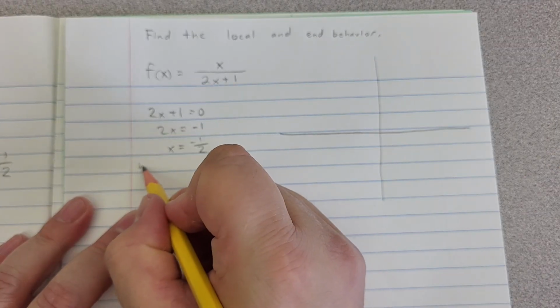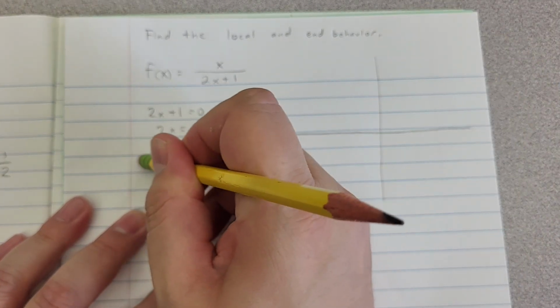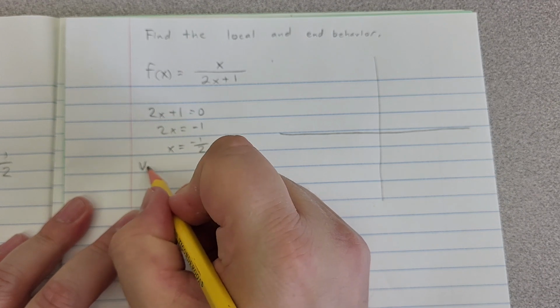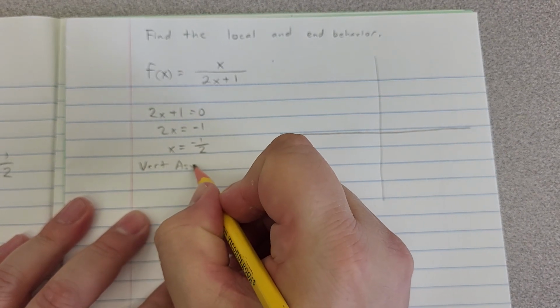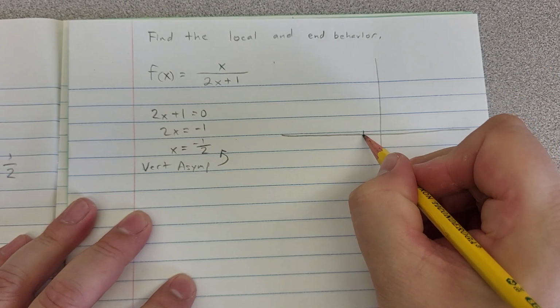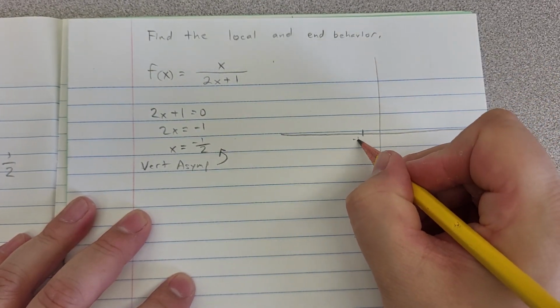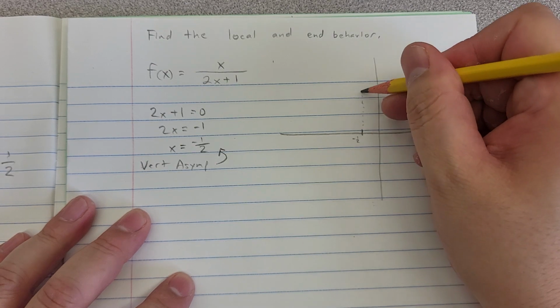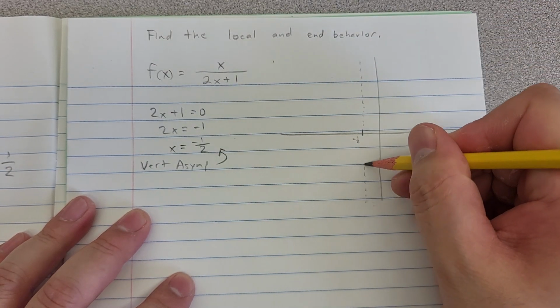So this is where we're going to get a vertical asymptote right there. So at a point, and I'll just draw it right here arbitrarily, this is where we're going to get a vertical asymptote.